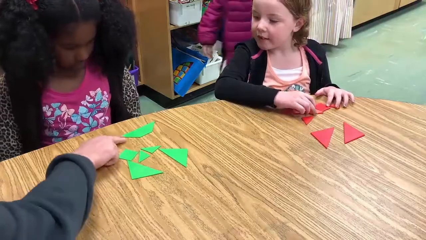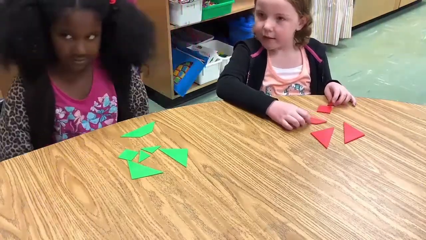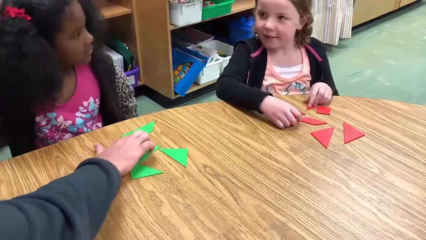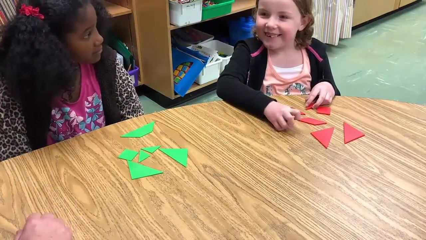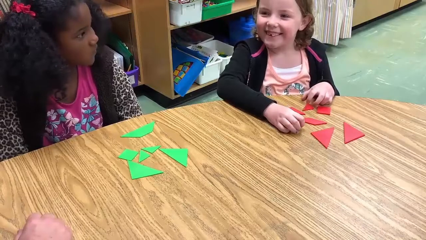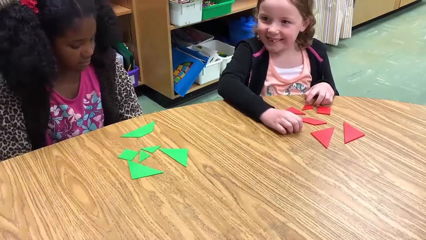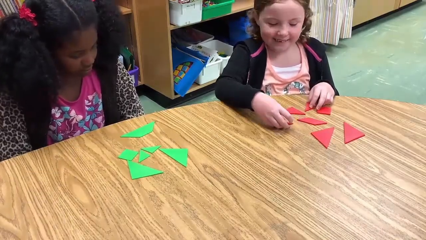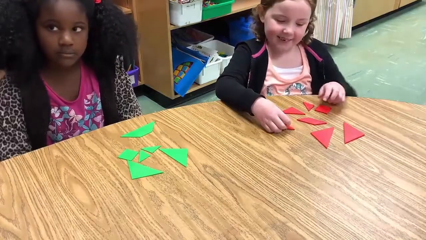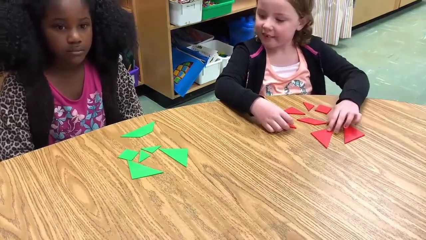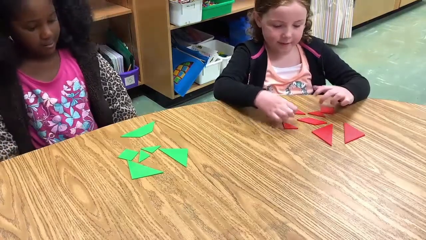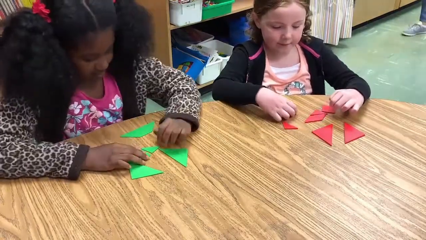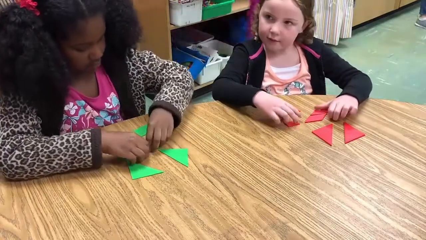Oh, and what shape is that? Do you know the name of that shape? Do you know the name of that shape, Morgan? It's called a trapezoid. It's called a trapezoid. Can you put two triangles together to make another triangle then? See if you can do that. Put two triangles together to make another triangle.